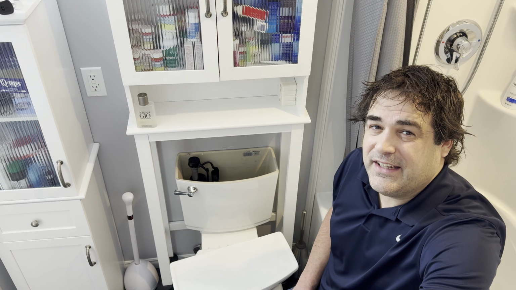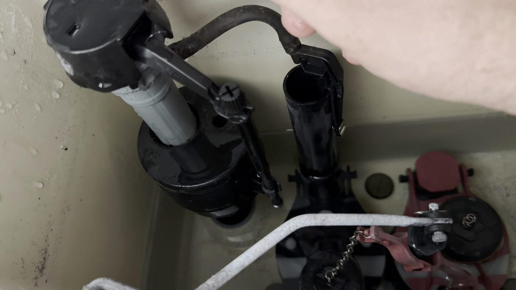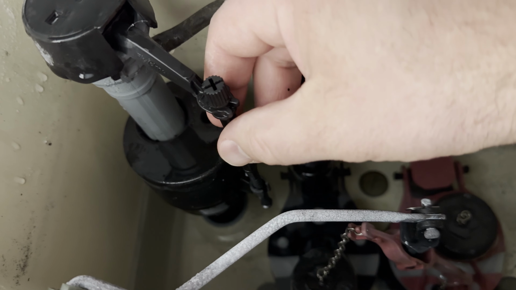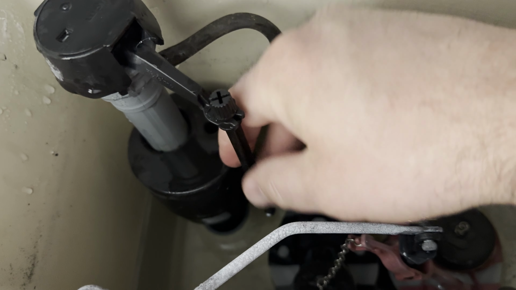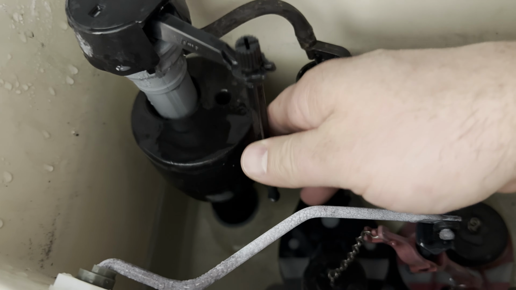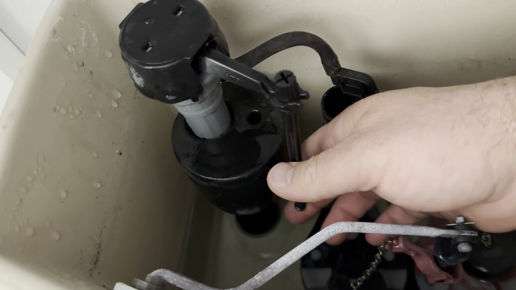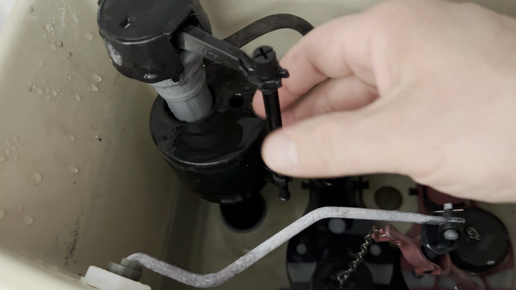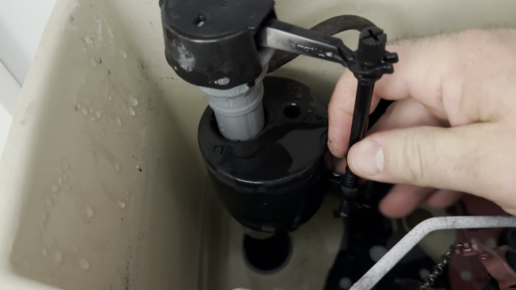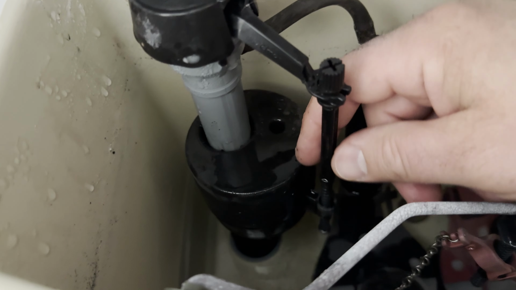So let's take a look in the tank here, and I'll show you what I'm talking about. All right, we're looking inside the toilet now. Here is your toilet fill valve, and this is your float. It rides up and down the shaft, and sometimes it will get stuck in the up position. So when you open up your lid, just check this and make sure that it moves up and down.